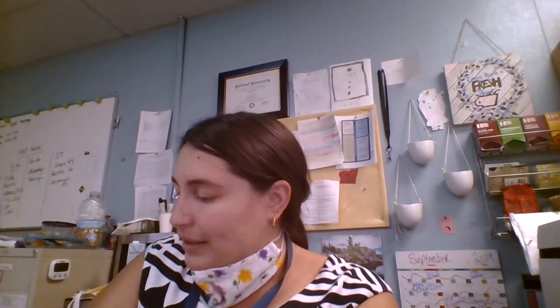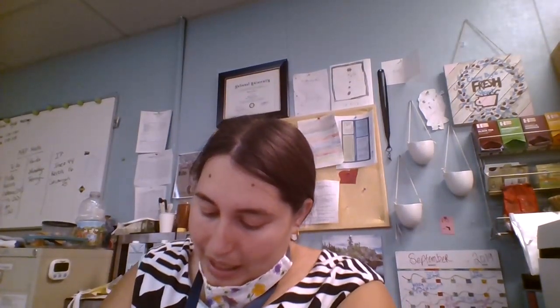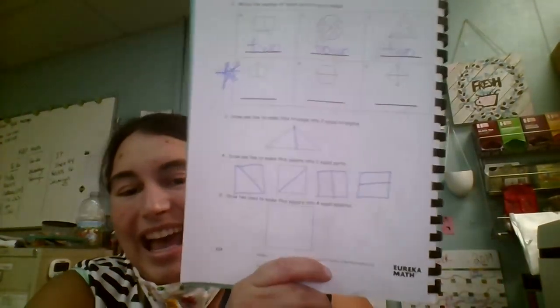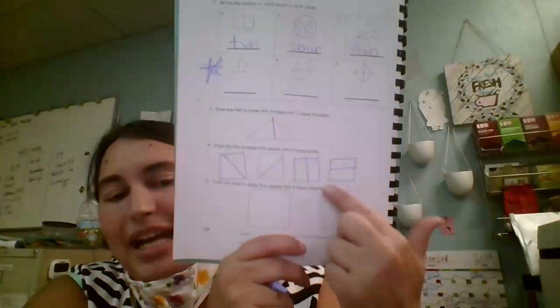I'm going to show all 4 ways you can draw this into 2 equal parts, all 4 ways. Squares are great. There's lots of ways to cut up a square. Think of a sandwich. There are lots of different ways to cut a sandwich in half. And ta-da! Half, half, half, and half.